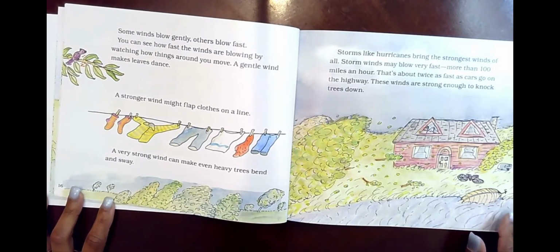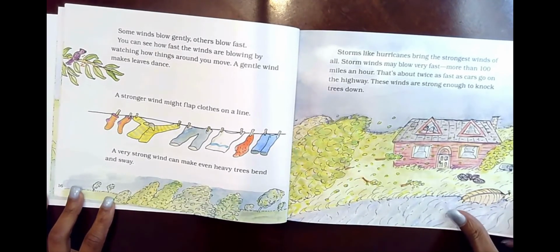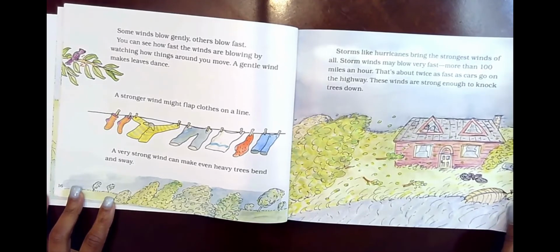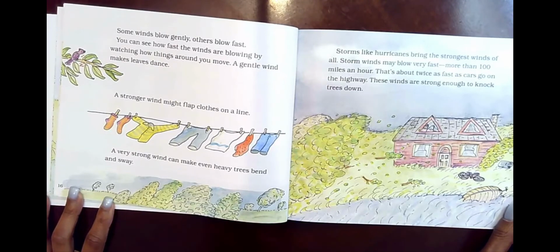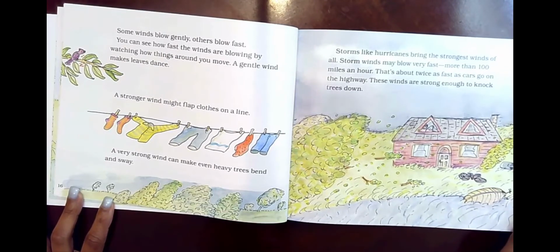Storms, like hurricanes, bring the strongest winds of all. Storm winds may blow very fast, more than 100 miles an hour. That's about twice as fast as cars go on the highway. These winds are strong enough to knock trees down.